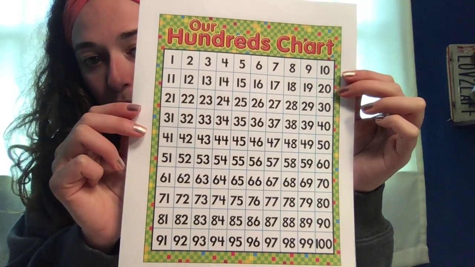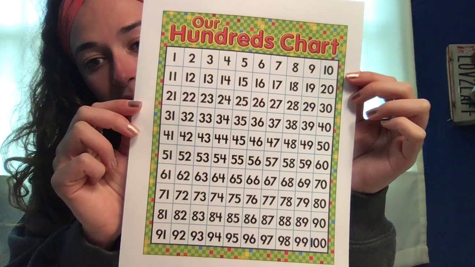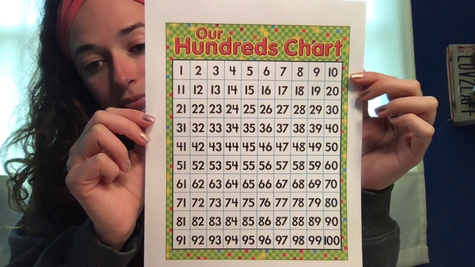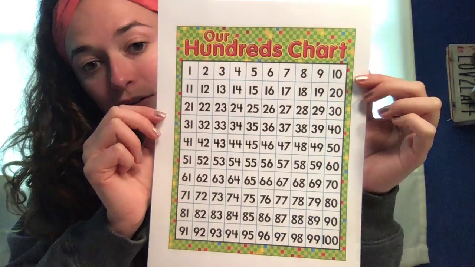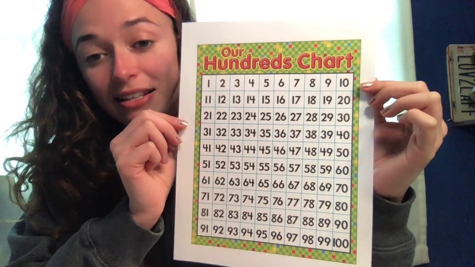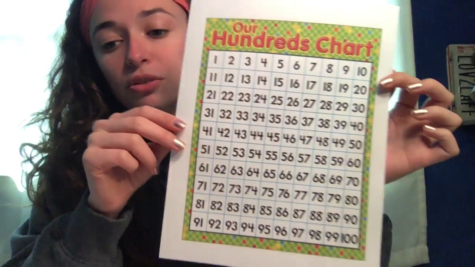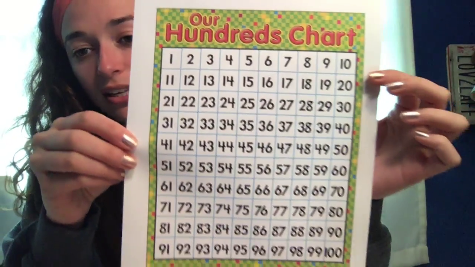What do you notice? Do you see any patterns? Some of you might be thinking, I notice that it's green or the letters are red, and that's great. But what do you notice about the numbers that you see?